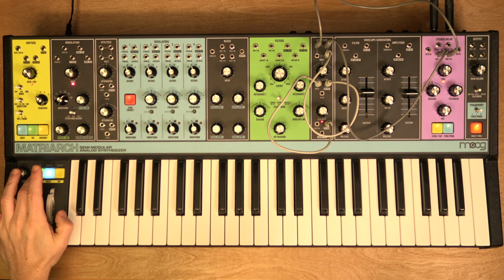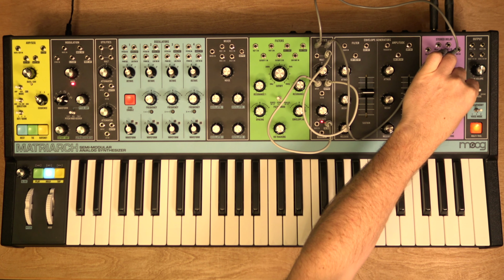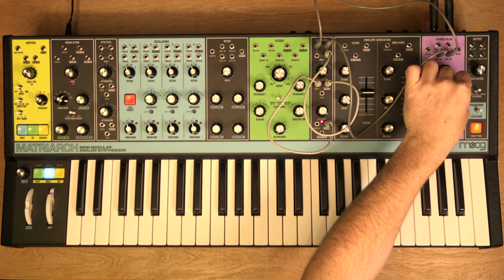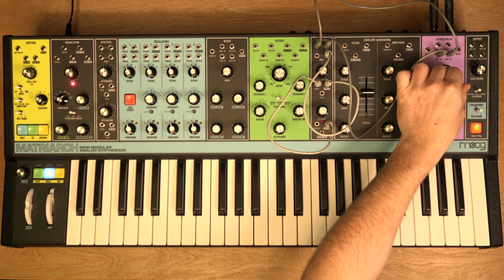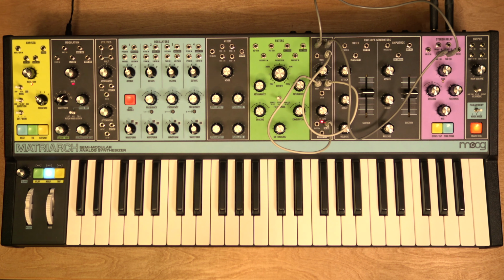And we'll do a stop on the ARP and bring back that feedback. Yeah, so that is the Robot Destruction.